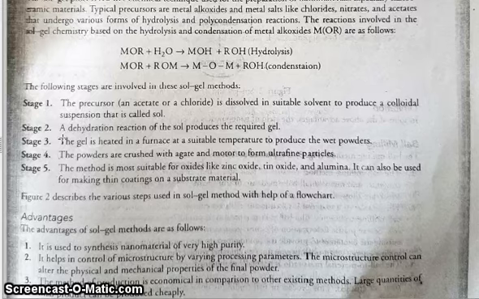Then the gel is heated in a furnace to produce wet powders. Powders are crushed to form ultrafine particles. Then by this method, ultrafine particles are obtained, meaning we have obtained the nanoparticles. The method is most suitable for oxides like zinc oxide, tin oxide, and alumina, right? And it is also used for making thin coatings on a substrate material.